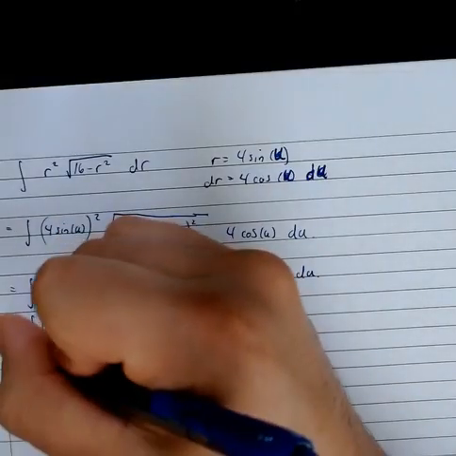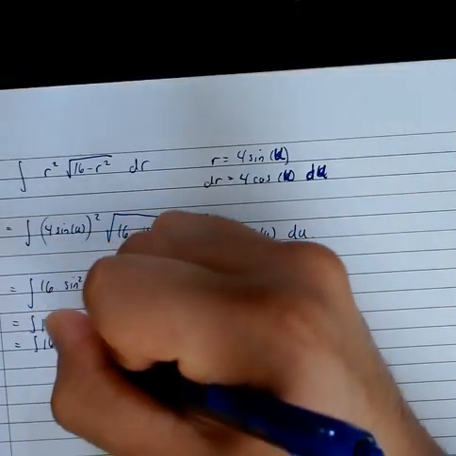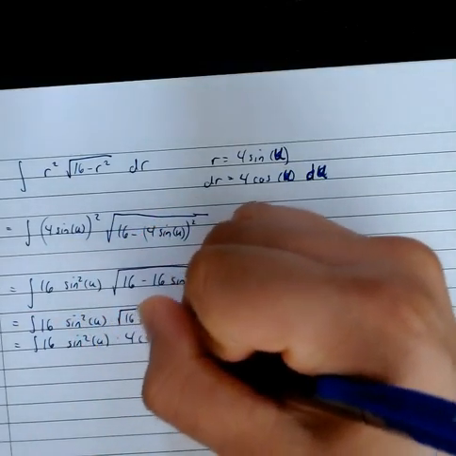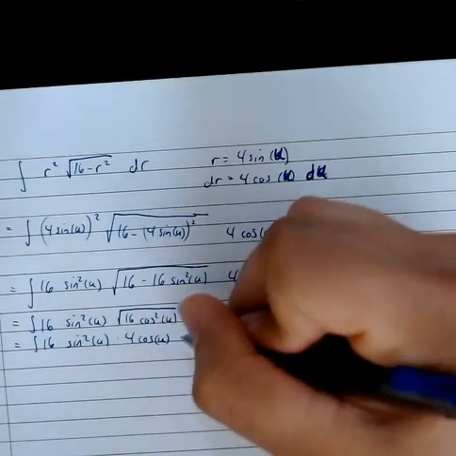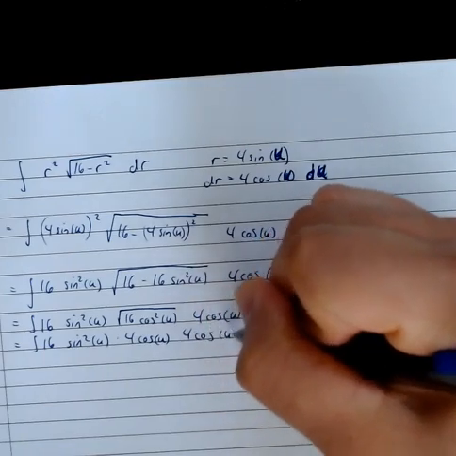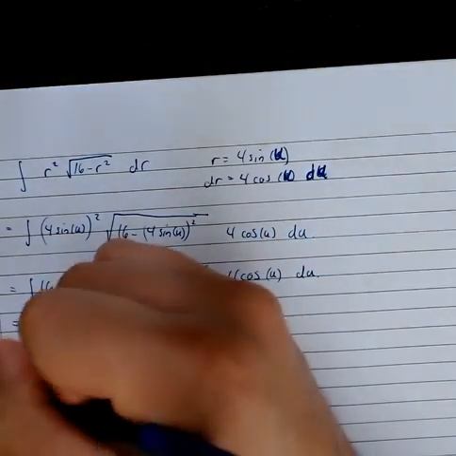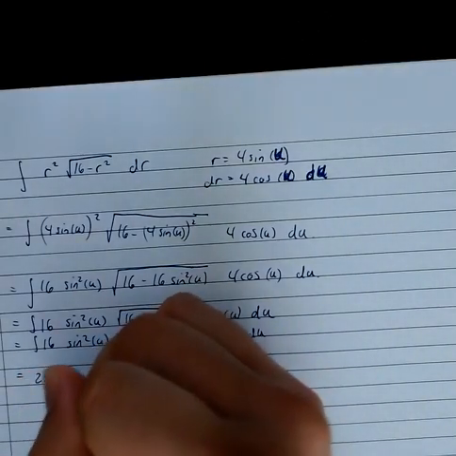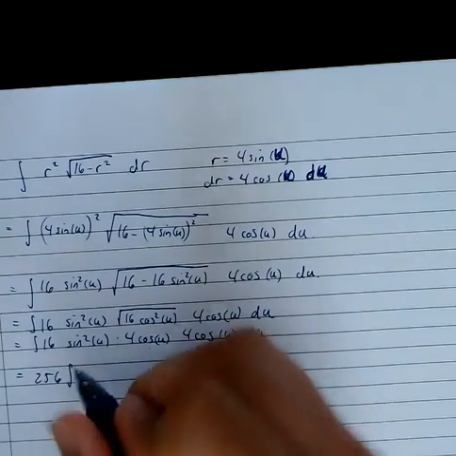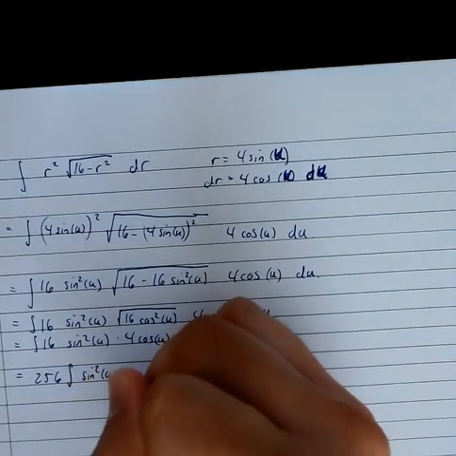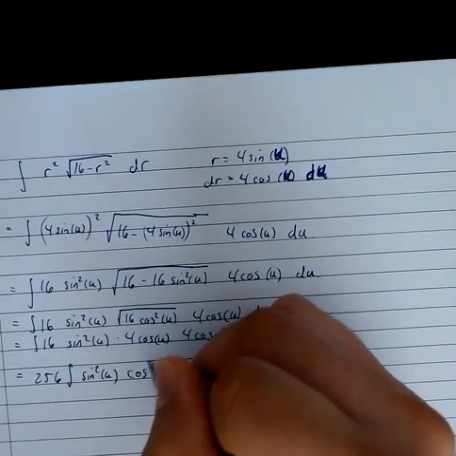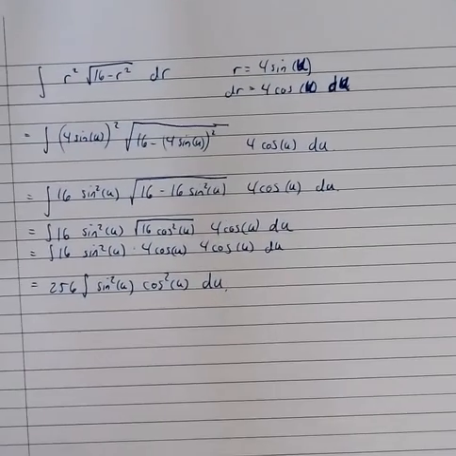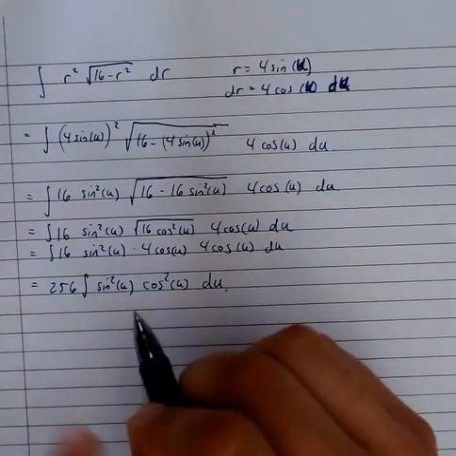But I can take the square root of that, so that'll be the integral of 16 sine squared of u times 4 cosine of u times another 4 cosine of u du, which we can write out as, let's see, 4 times 4 is 16, times 16 is 256, times the integral of sine squared of u times cosine squared of u du. Okay, so there's our integral so far.